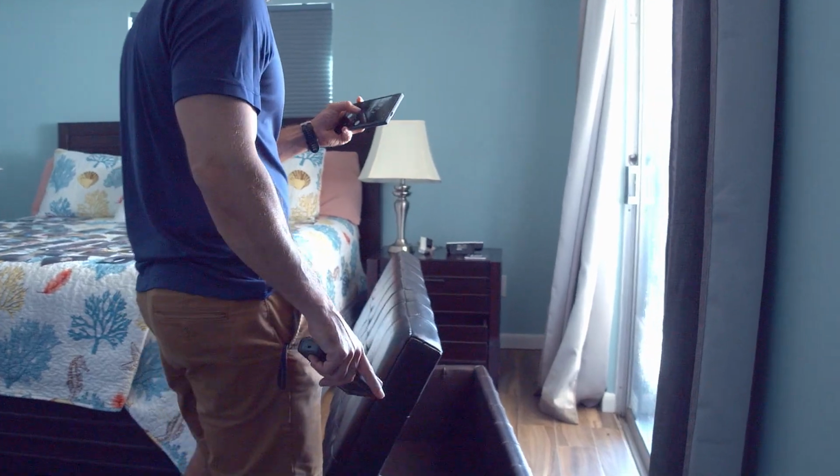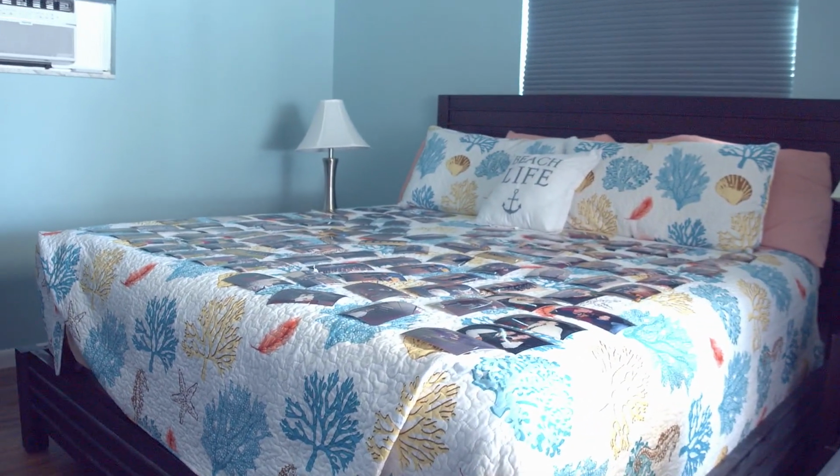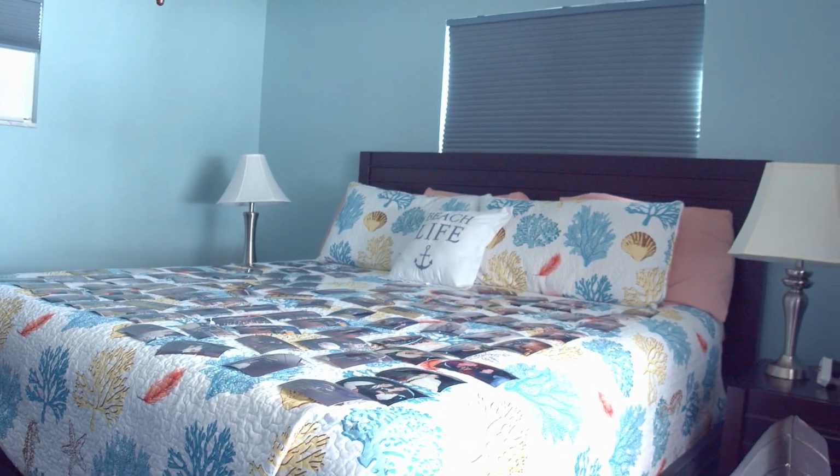Super swelling, man. That's insane. That sucks. You see the flood line there too. Yeah. More photos, man. That's crazy. A lot of history, huh?